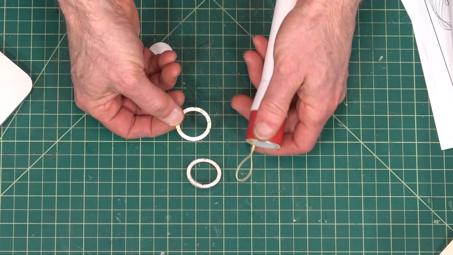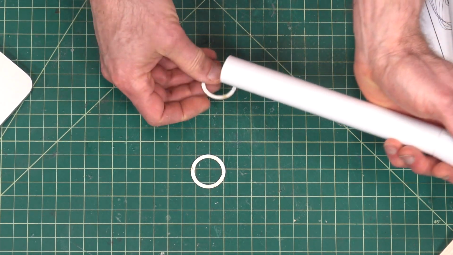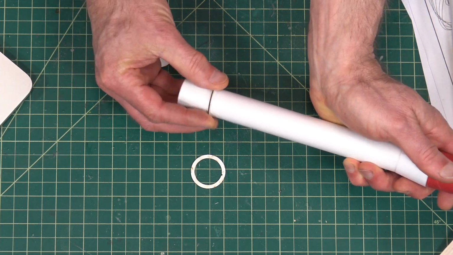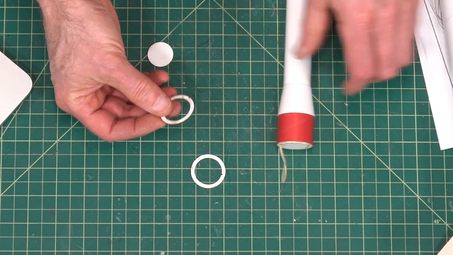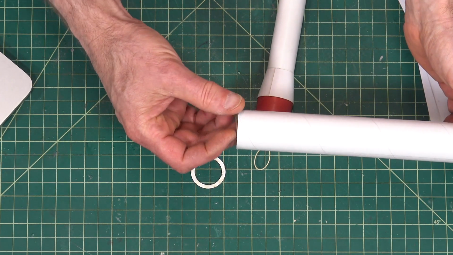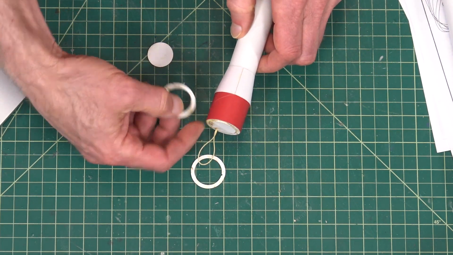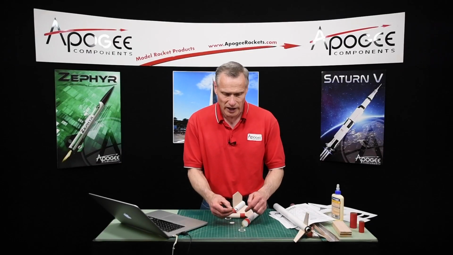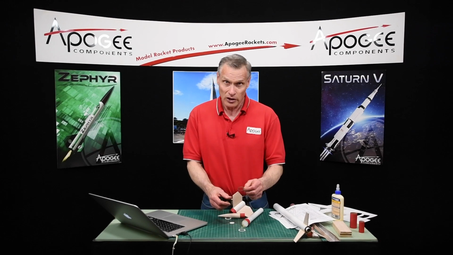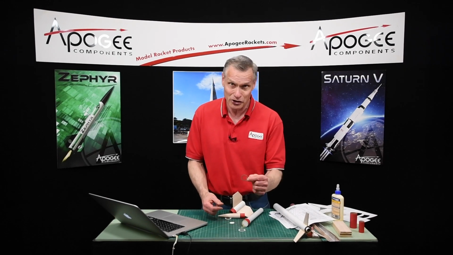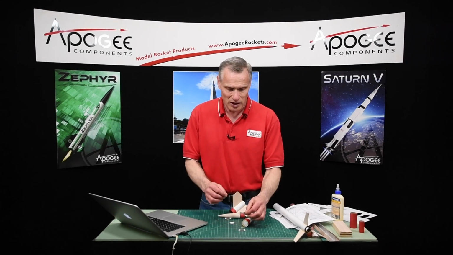this one right here. So this goes over the outside of this tube, and it actually doesn't go into this tube, it goes into the coupler. So I had to make this special. I had to know the inside diameter of the coupler. Again, we have a video on how to cut your own centering rings, so you can watch that.